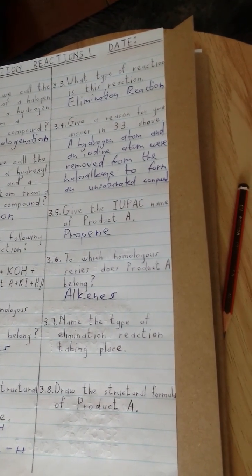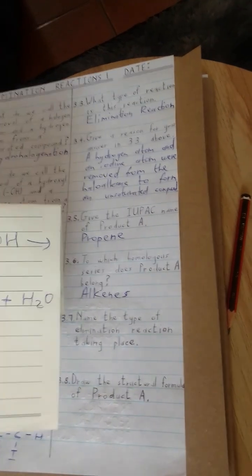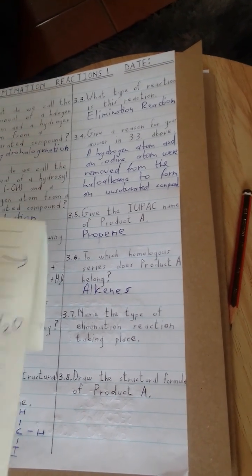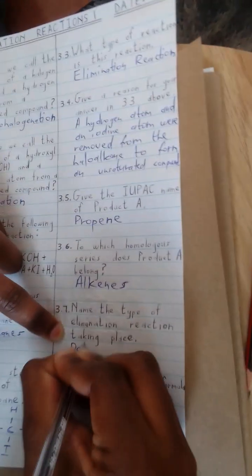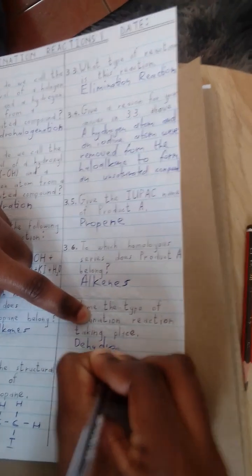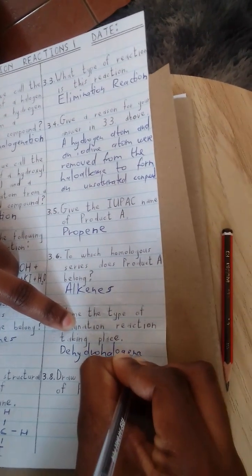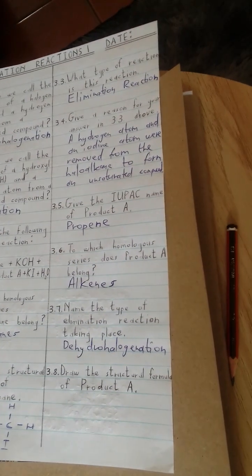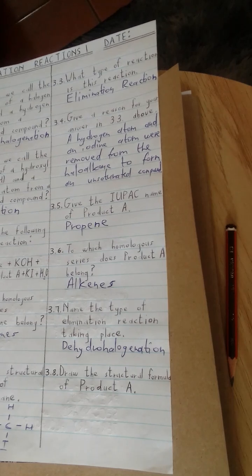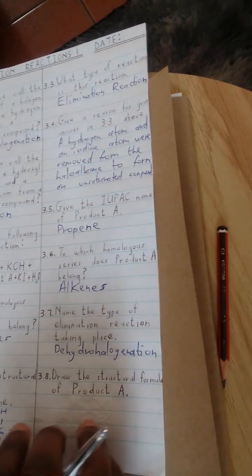3.7 states, name the type of elimination reaction taking place. Remember we removed iodine, which is a halogen, and hydrogen. So this is dehydrohalogenation. And then 3.8 states, draw the structural formula of product A. Okay, here it is, I just did that.